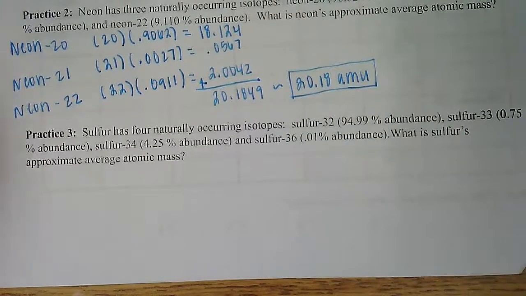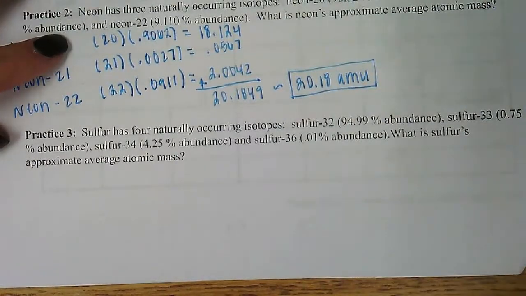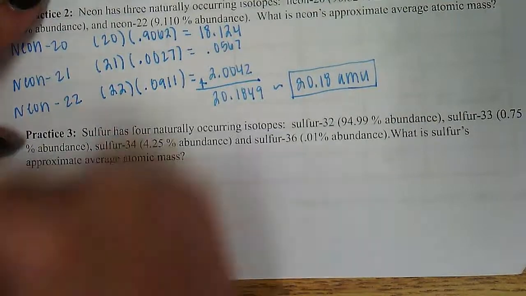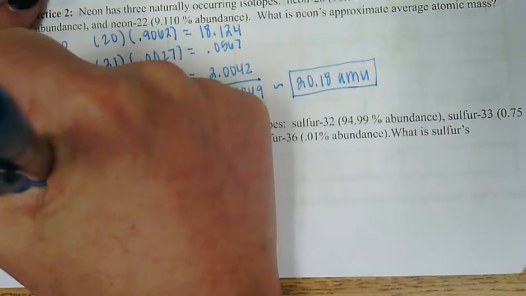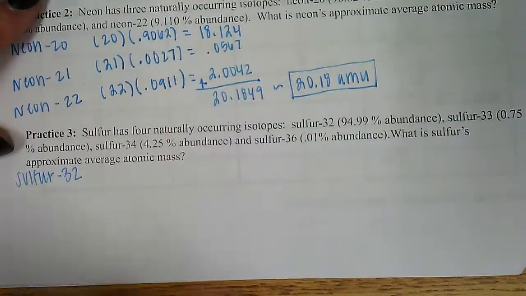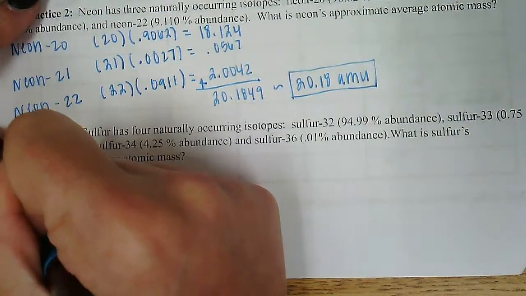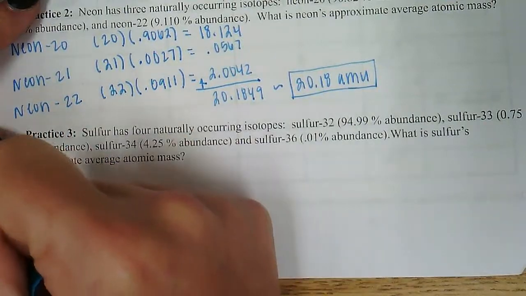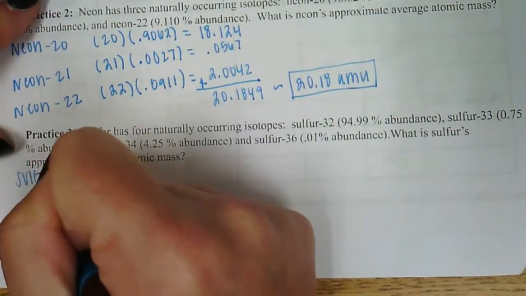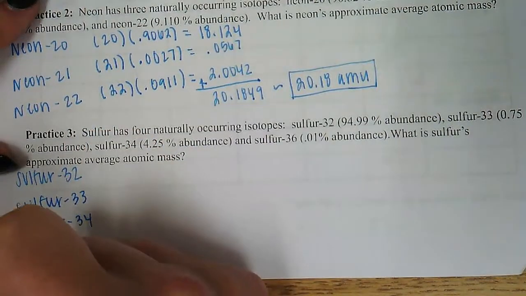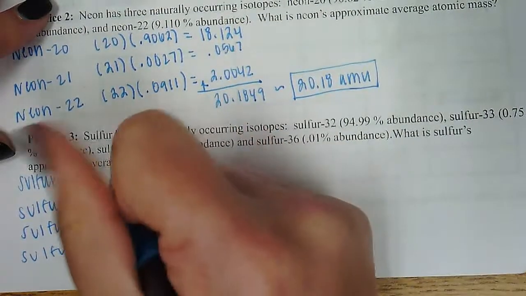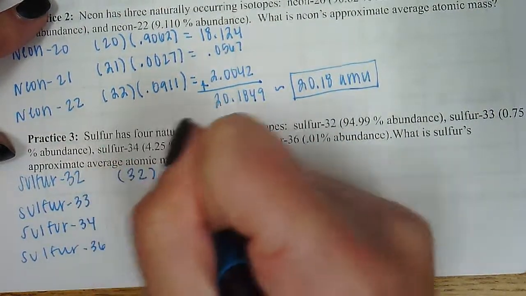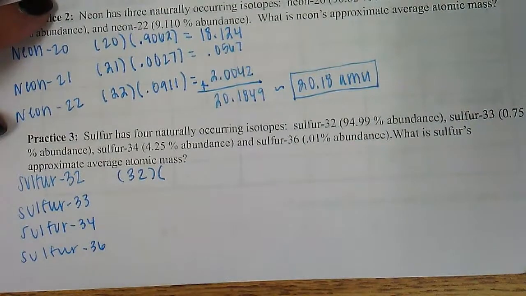And our last practice, sulfur, it has 4. So here we go. We have sulfur 32, sulfur 33, sulfur 34, and then we have sulfur 36. Okay, so I will take my mass and I will calculate and plug in.